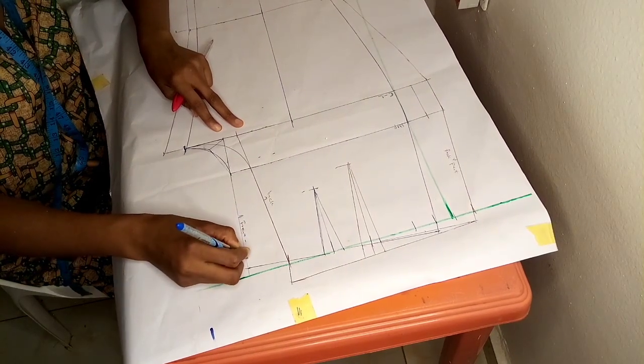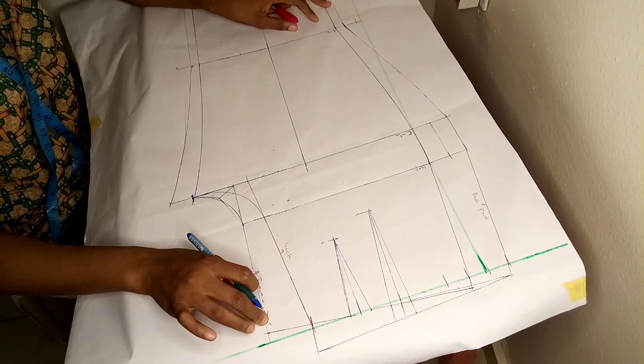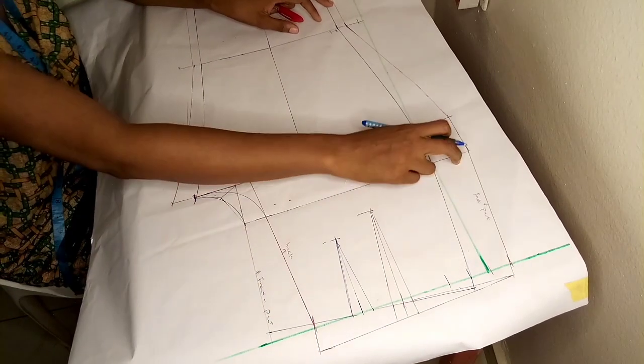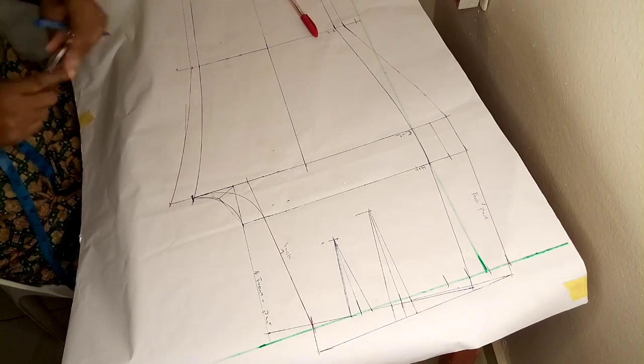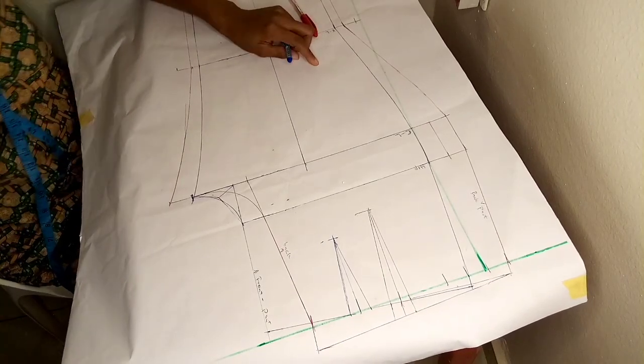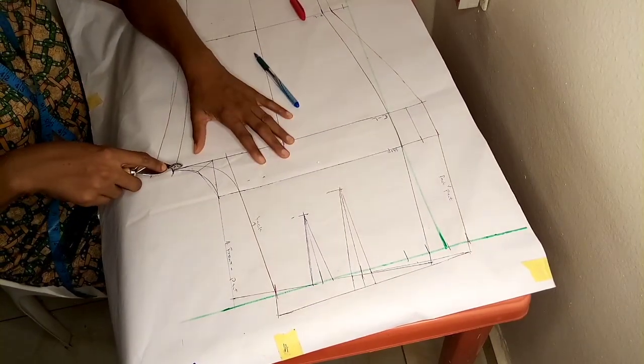Front. So please, the blue is for the front, the red is for the back. You use your tracing wheel, you trace out. I'm not going to be cutting it out, so trace out.